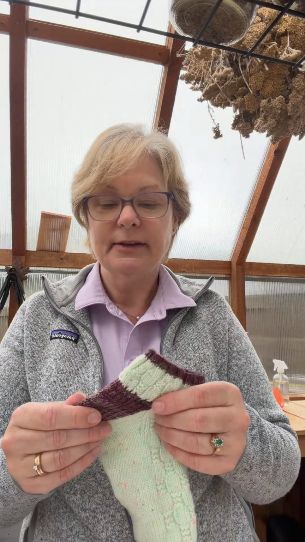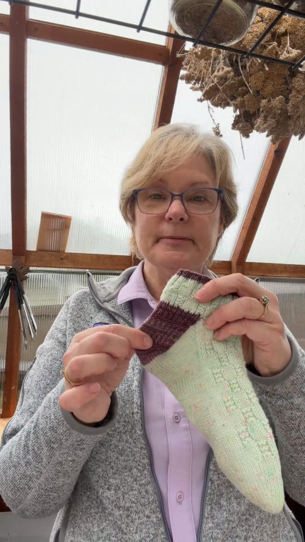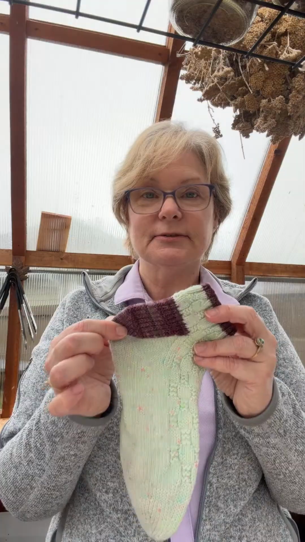Okay, so now we've worked through the cuff, and you have come up with the design for the leg of your sock. And now it's time to do the heel. And you might be thinking, oh my gosh, how can I even design a heel? Okay, well, here's the beauty. You don't have to design a heel that you're not familiar with. So what I did for this sock is I knew that I liked a heel flap and I liked a heel turn.